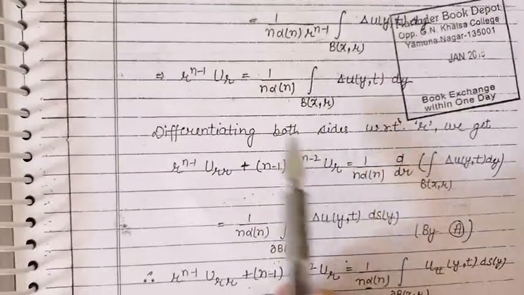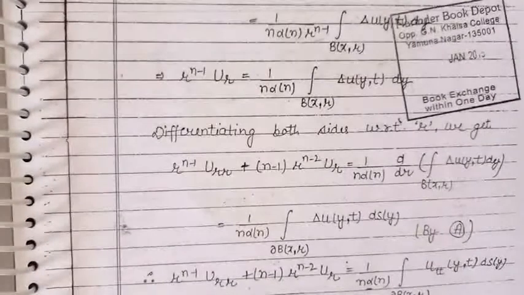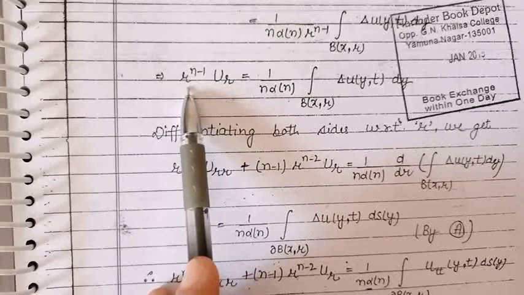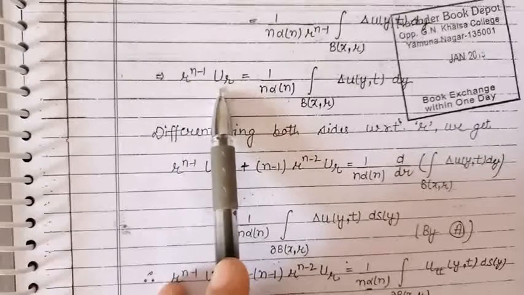Now let us multiply both sides by r raised to the power n minus 1. So the left side becomes r raised to the power n minus 1 into ∂u/∂r.